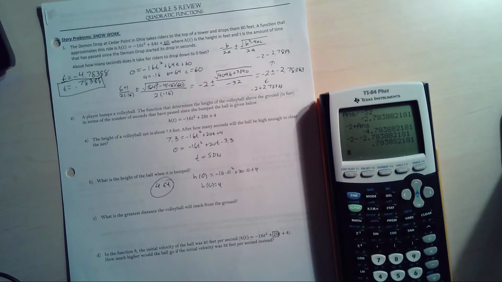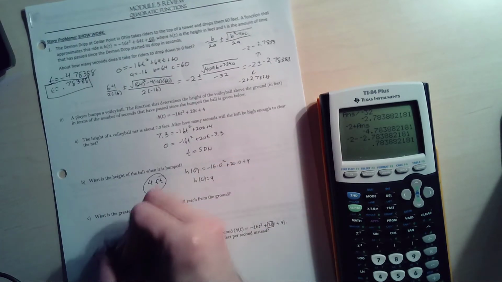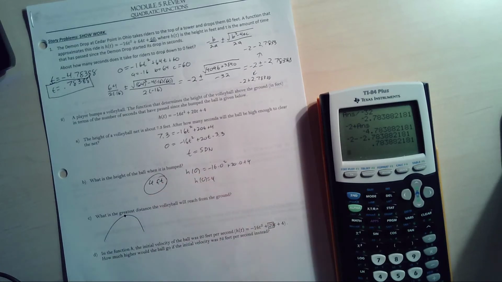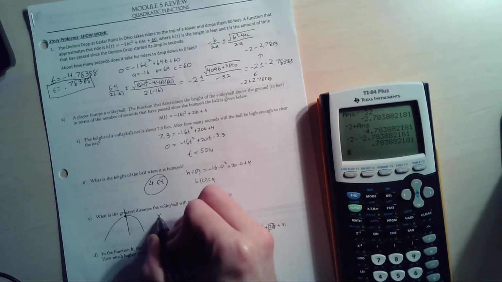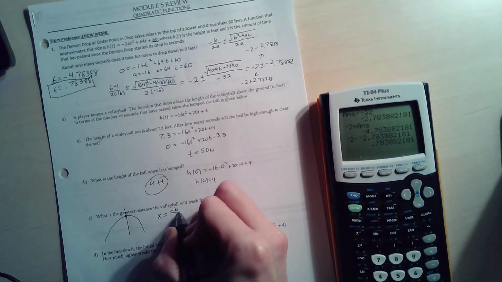What is the greatest distance the volleyball will reach from the ground? Remember, you're hitting a ball. Ball's going up like this. It's going to be that top point up there. We call that top point our vertex. Vertex occurs at the axis of symmetry. So the axis of symmetry, now let's start using the formula we've been using in class. X equals negative b divided by 2a.